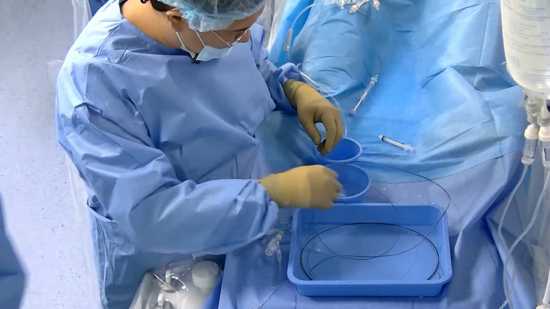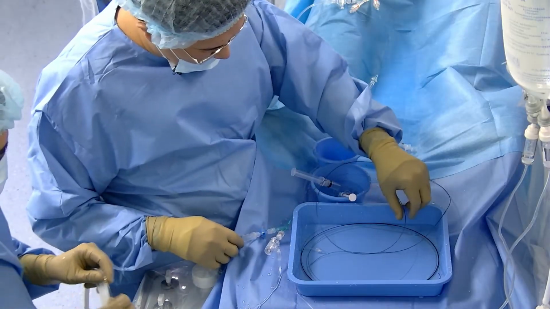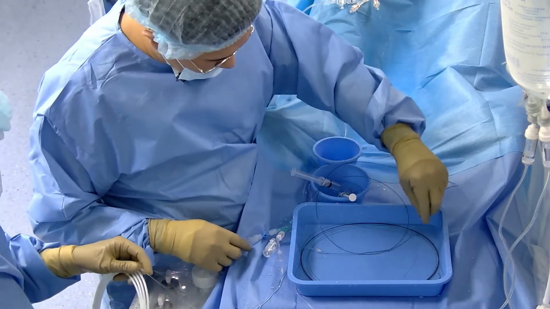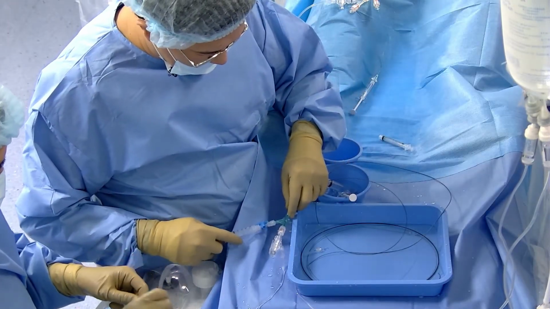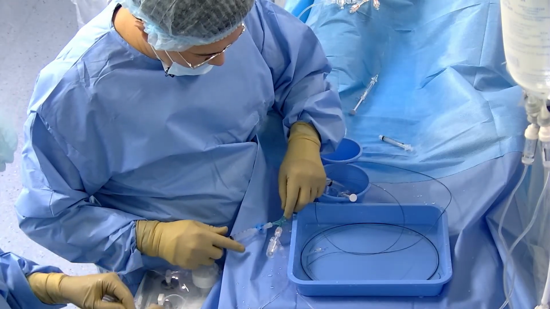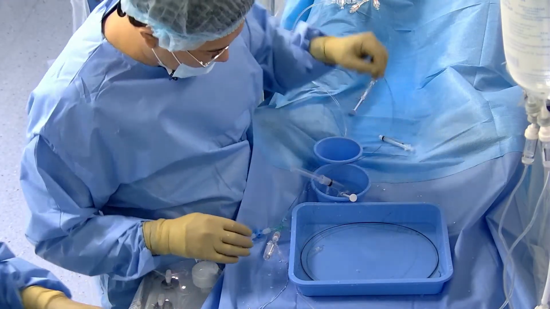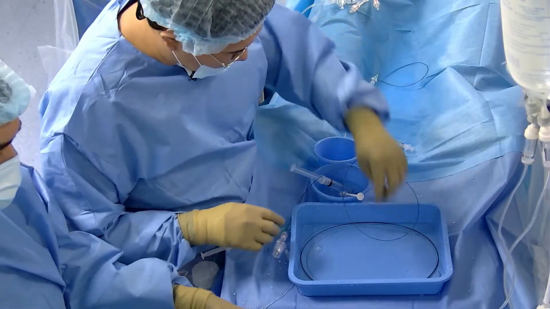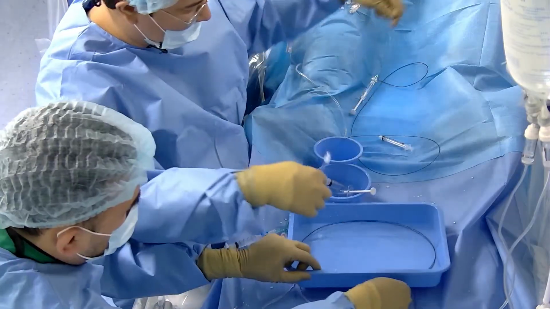It's also possible to inject a little bit of glue, but because of the close location of the fistula to the draining vein, I will try to avoid using the glue. Glue is very effective, but it might create thrombosis of the draining vein.